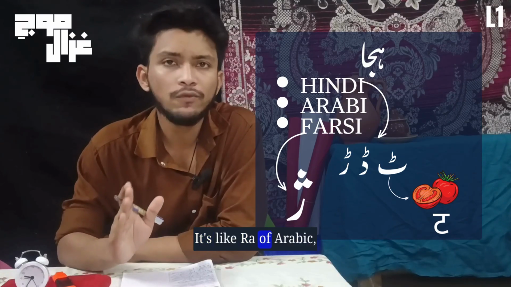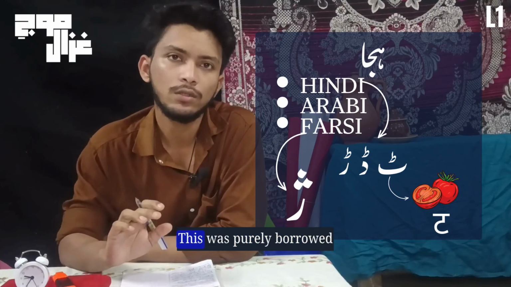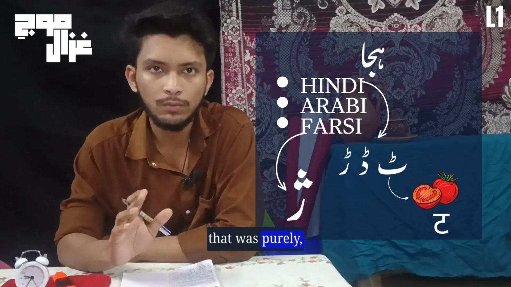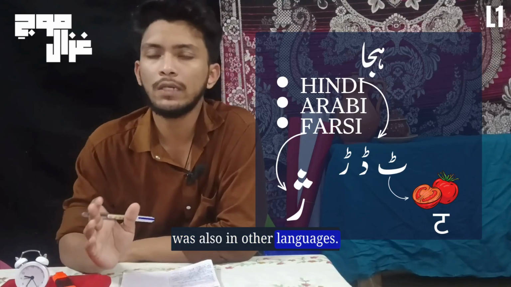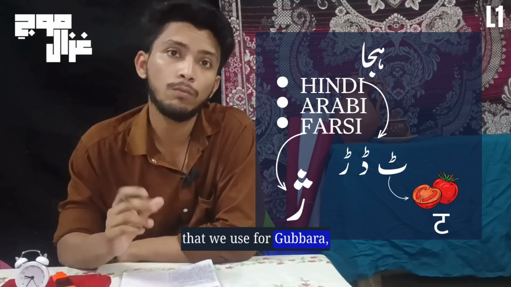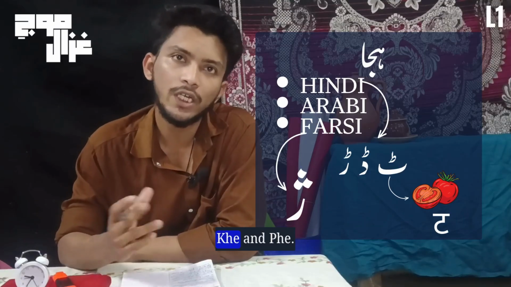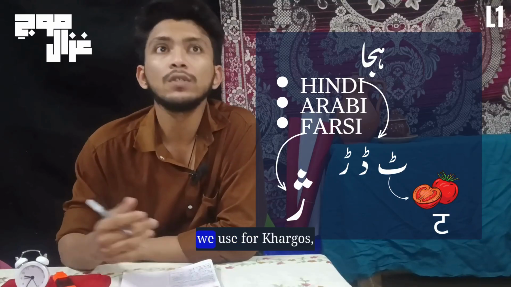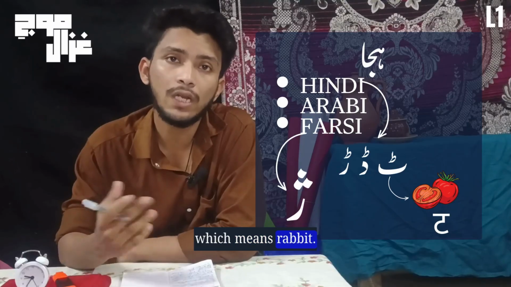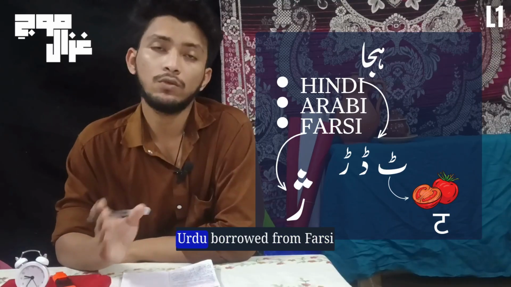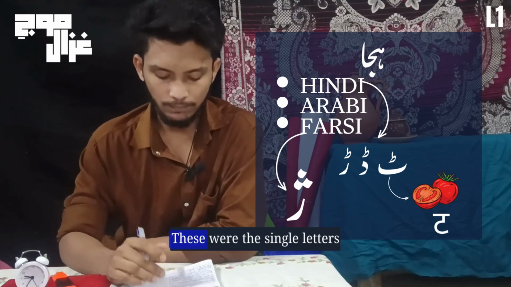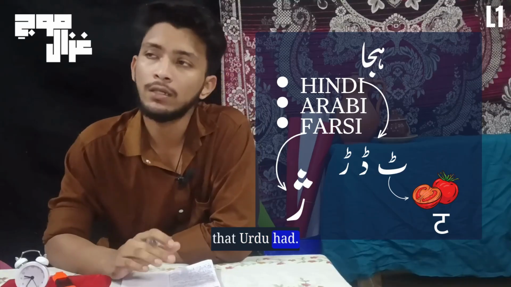There was one more letter, sa. It's like the ra of Arabic but with three dots. This was purely borrowed from Farsi, and there were many other letters too. Farsi had those like Qain, that we use for gubbara, which means balloon, Khe and Fe, like we use for khargosh, which means rabbit, and Fe. So these were some letters that Urdu borrowed from Farsi, Hindi, and Arabic origins, right? These were the single letters that Urdu had.